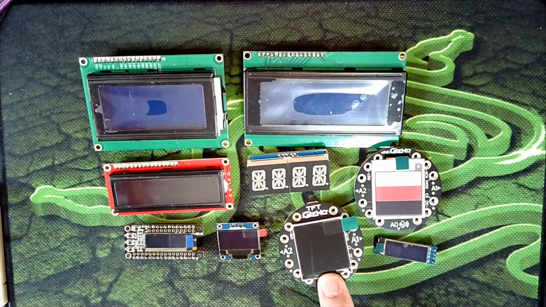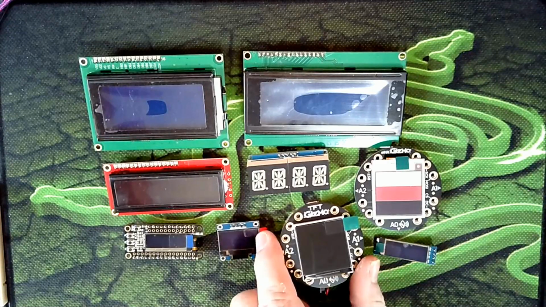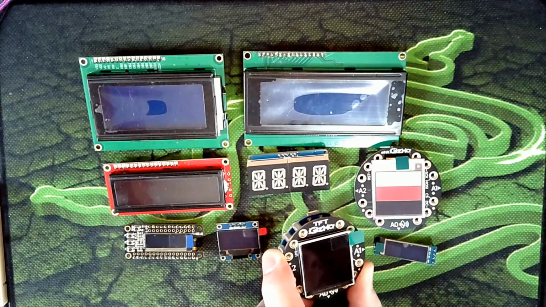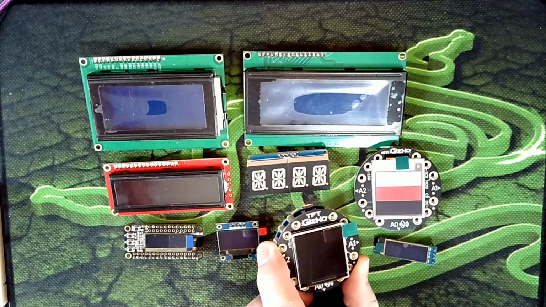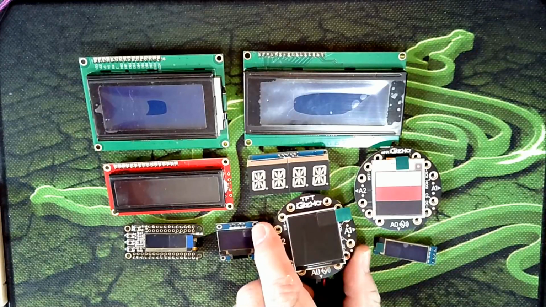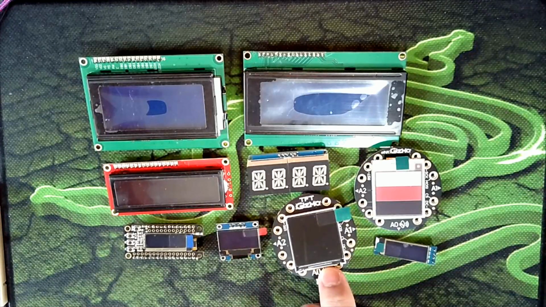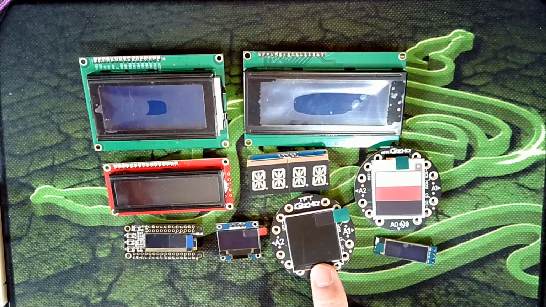Then we move on up into this type of screen. This is a TFT screen. TFT is a very common screen. They're used in a lot of things. Unfortunately, they draw a lot of power. They have a backlight, but you're usually talking full color or at least quite high color resolution, and the resolution on these varies quite a bit. So now you can produce both graphics and text as well, and you can vary the colors as you see fit.